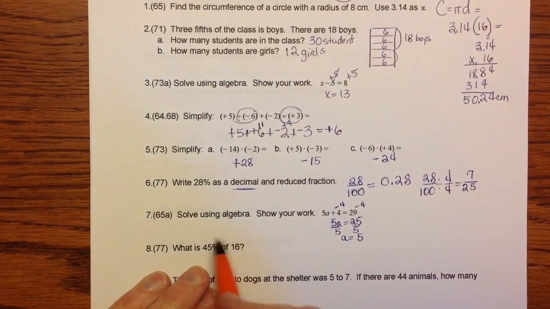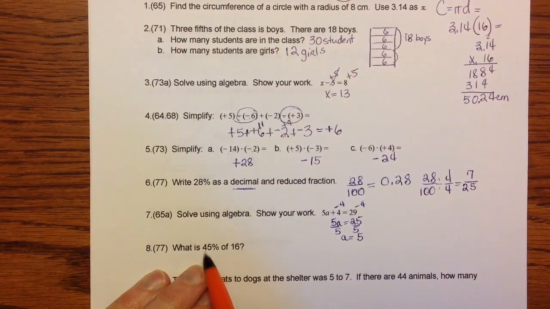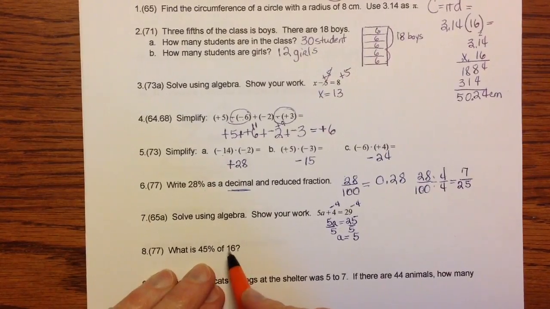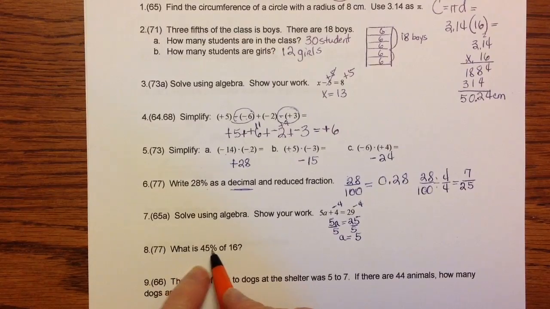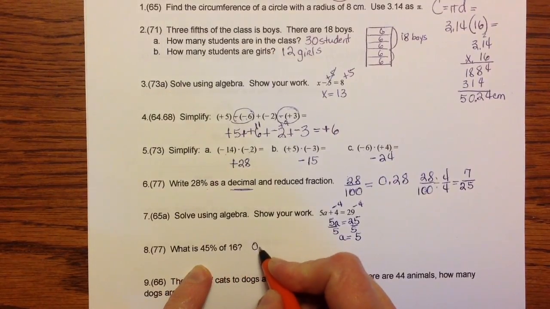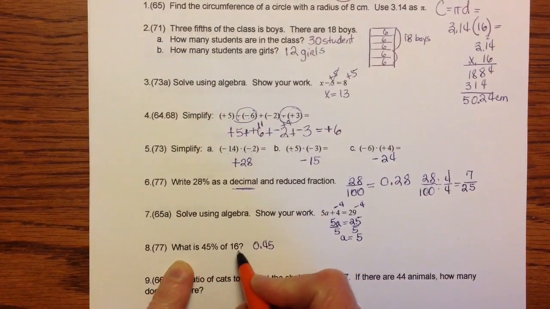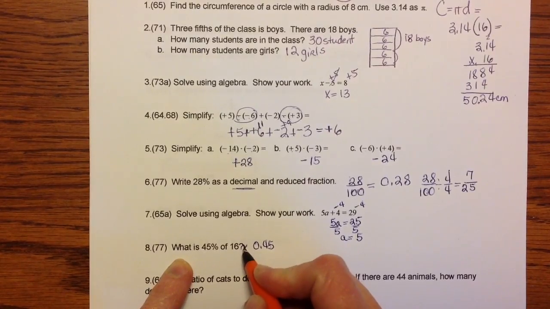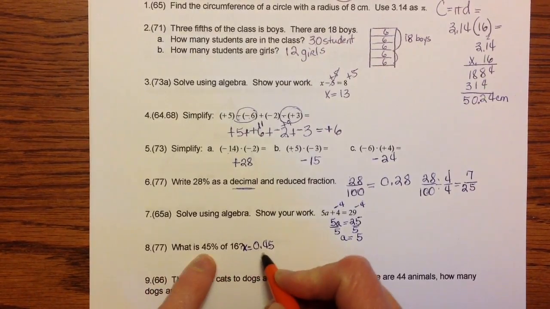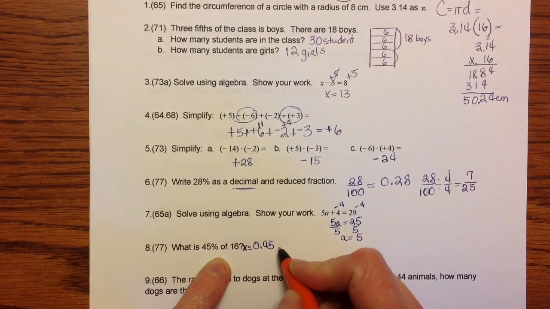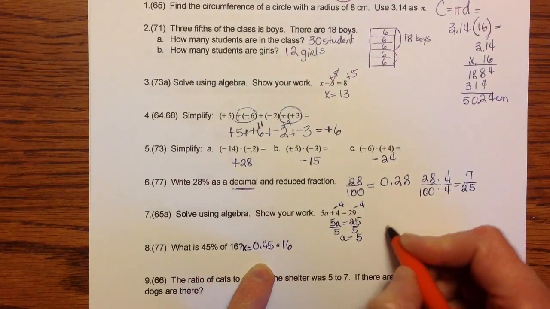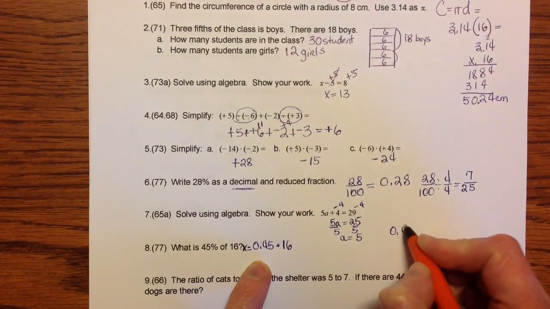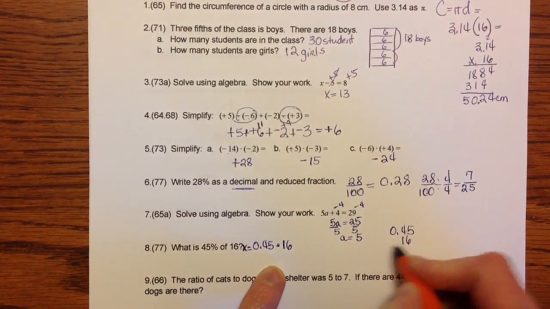Number 8, what is 45% of 16? Now we've been doing those with fractions where you do the 45 over 100 and multiply. I'm going to do it like we did in lesson 77 as a decimal. So 45% is 0.45. What is your unknown? So that's our x. x is your equals, 45%, I'm going to write it as a decimal, of is my times, and then 16. So we need to multiply these two, and I'm going to go over here and do the multiplication. I'm going to put the 45 hundredths on top and the 16 underneath.